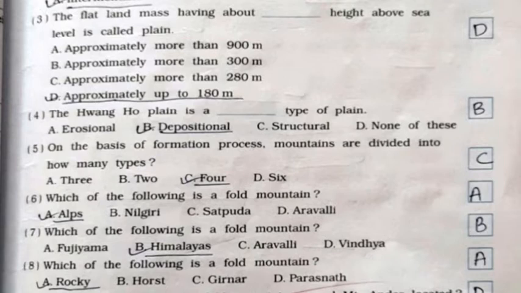Fourth, the Wang Ho plain is a depositional type of plain. It's option number B. Fifth, on the basis of formation process, mountains are divided into how many types? It's option number C, 4. Sixth, which of the following is a fold mountain? It's option number A, Alps.